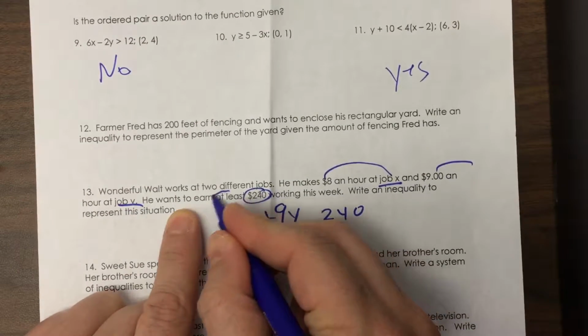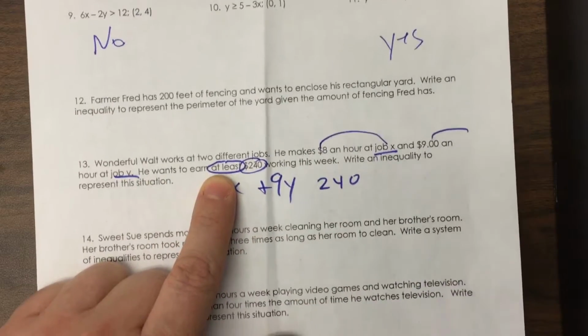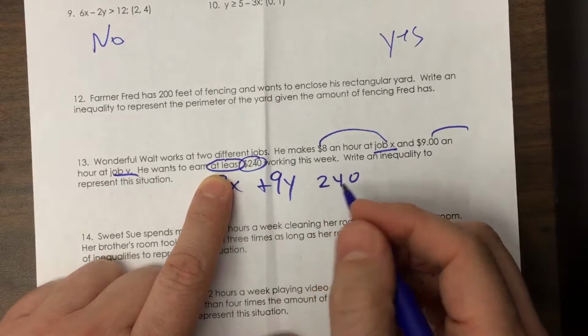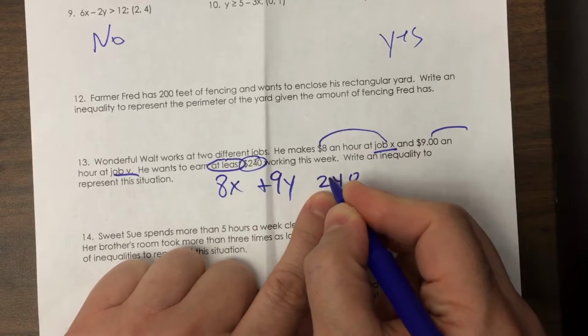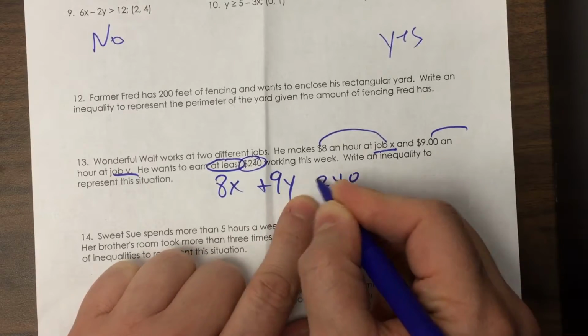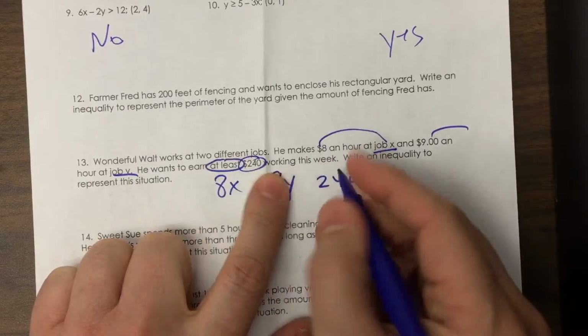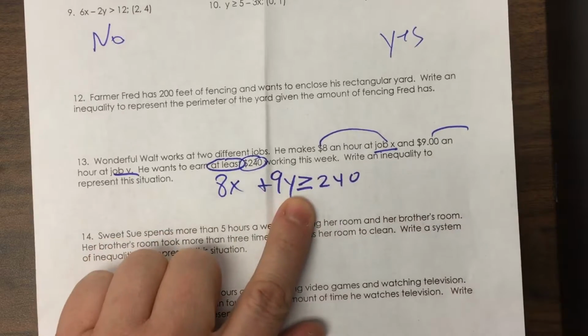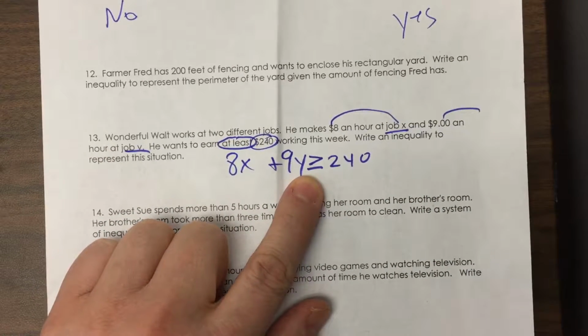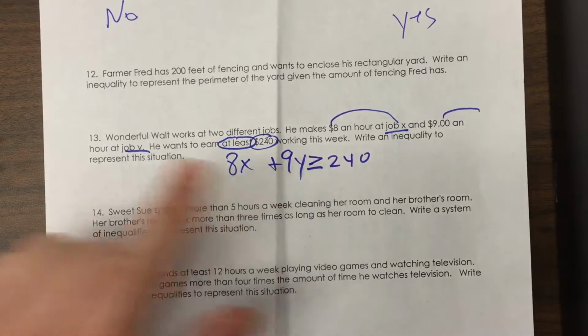At least is deceptive because it sounds like less than, but it means the opposite. Okay? He wants to make $240 at the very, very minimum, but he would be more than happy if he made more than that amount, right? So at least actually means greater than or equal. Okay? And that's all we have to do on that one.